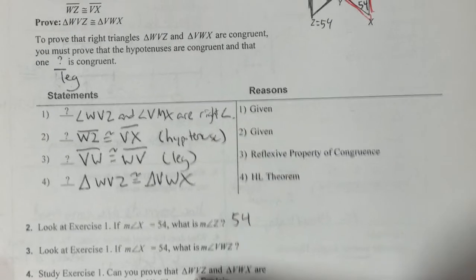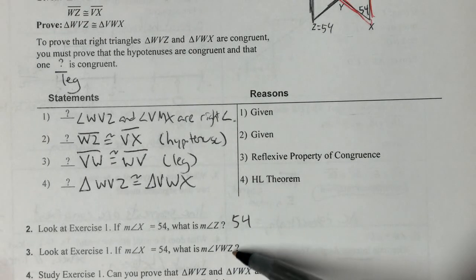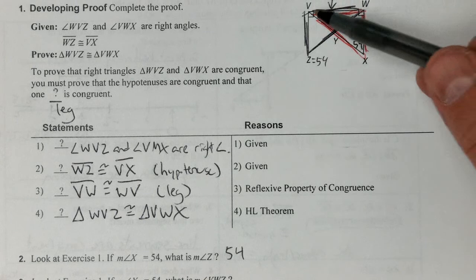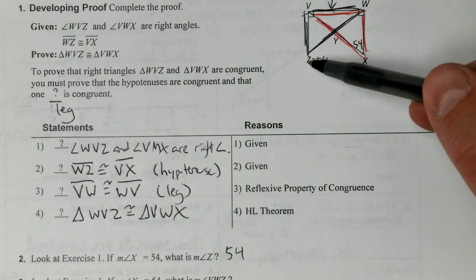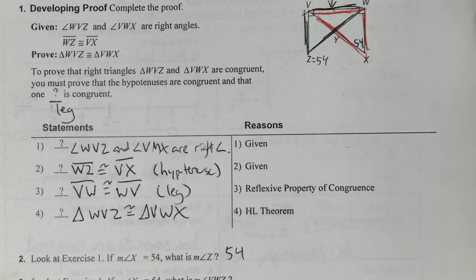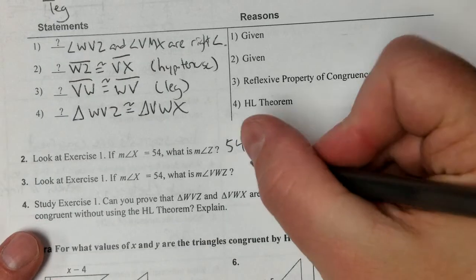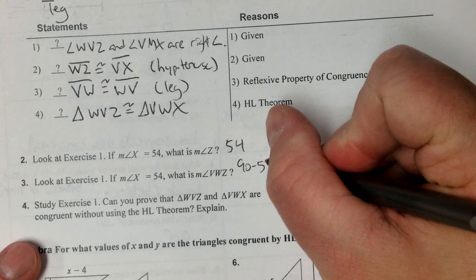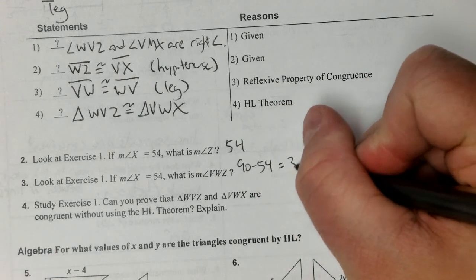And then it's saying if x is 54, what is VWZ? So in this case, you just need to do your 90 minus 54, and you get 36.